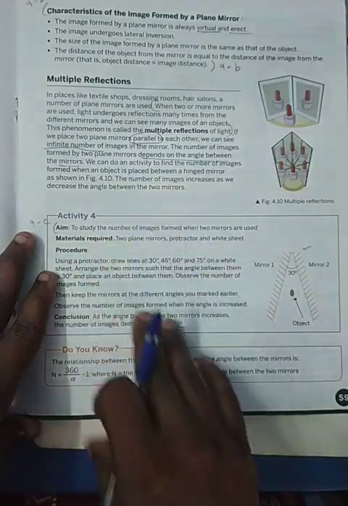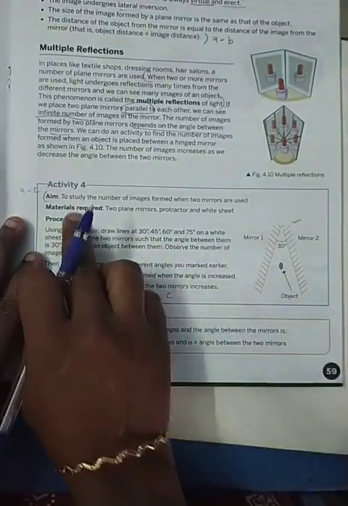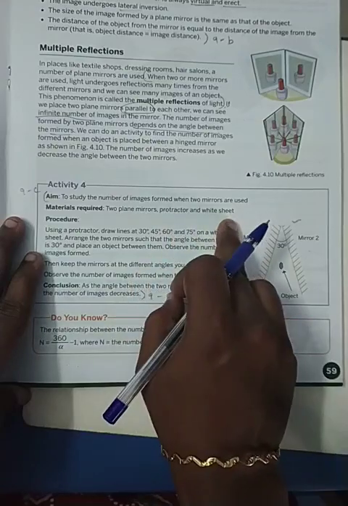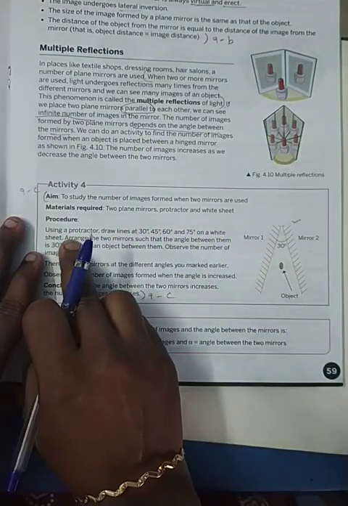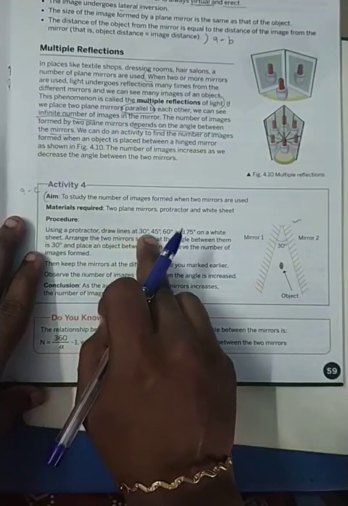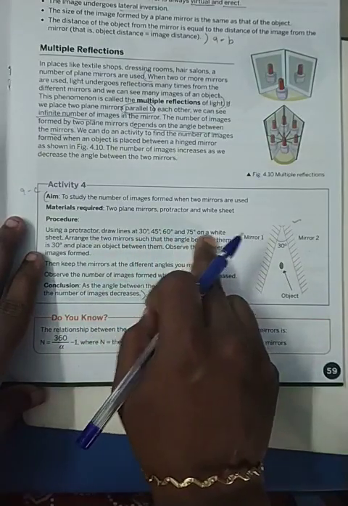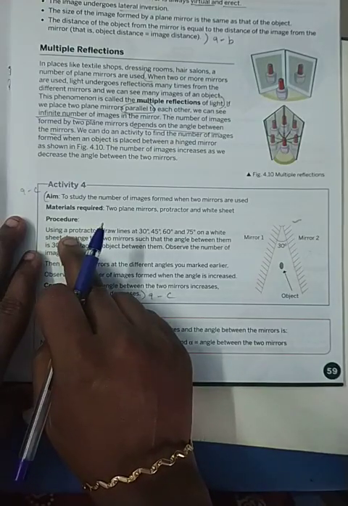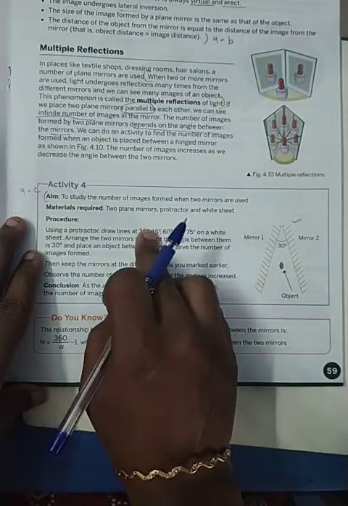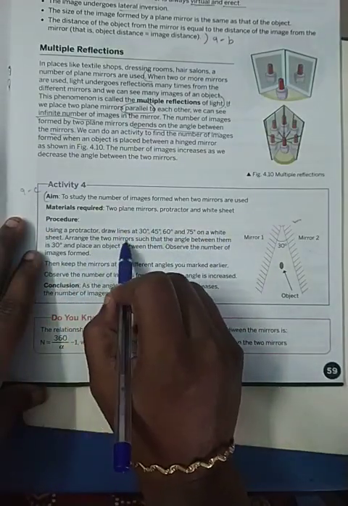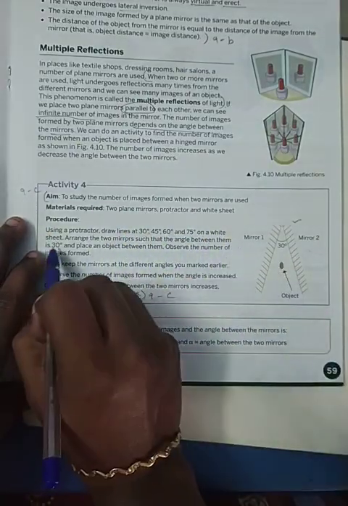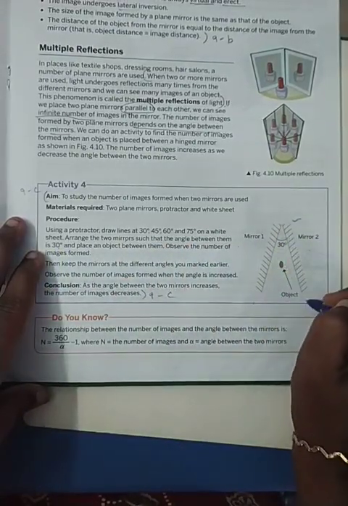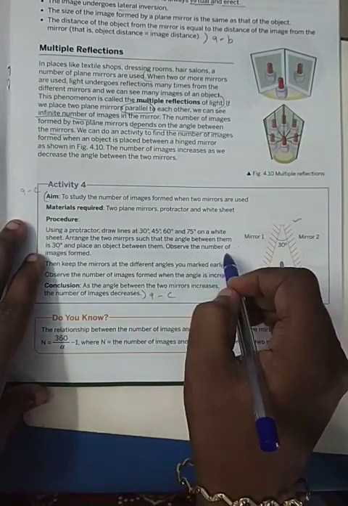Okay, we have this example here. We can take two plane mirrors, a protractor and a white sheet. Now draw lines for 30 degree, 45 degree, 60 degree and 75 degree on a white sheet with a protractor. We already know, we have done this in our 6th standard, how to draw angles using the protractor. Arrange the mirrors such that the angle between them is 30. That is, if the angle is 30, place one mirror here and place another mirror here. Observe the number of images.